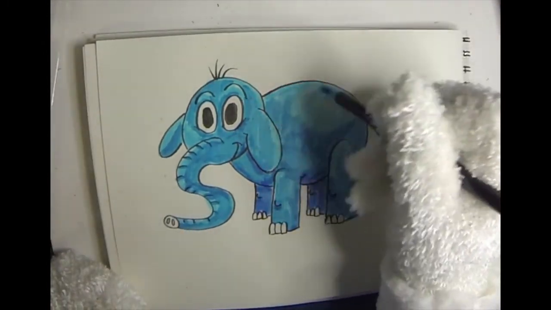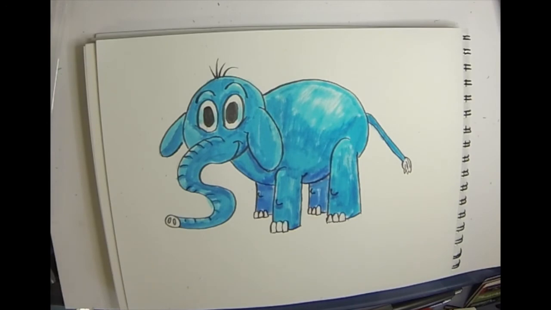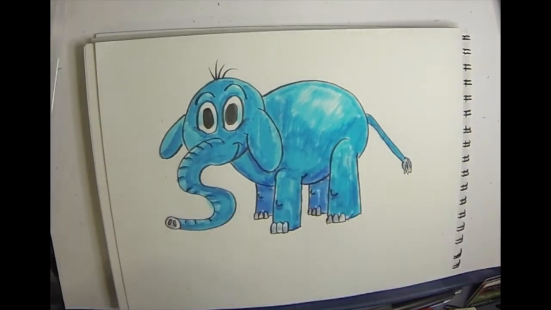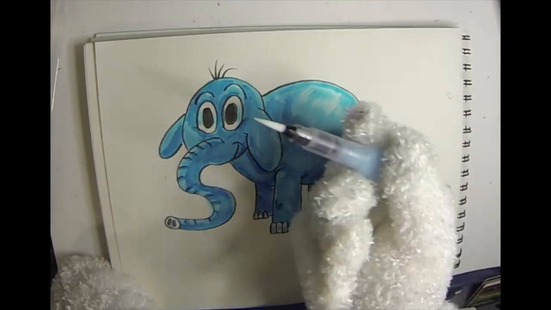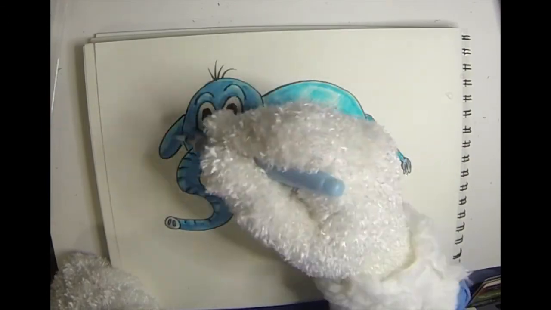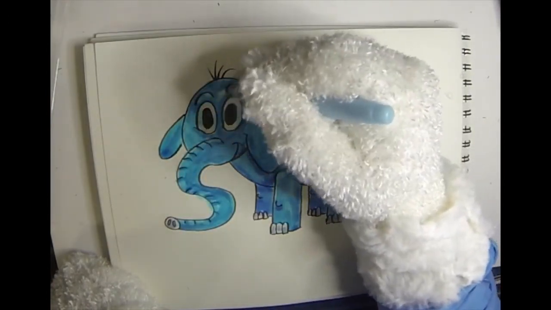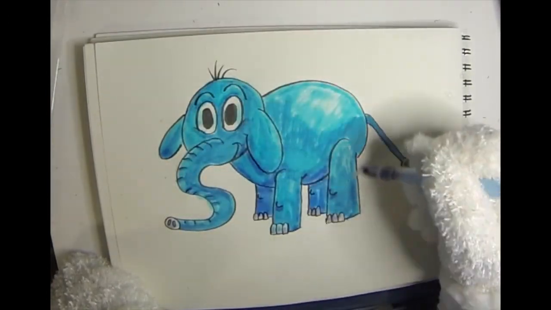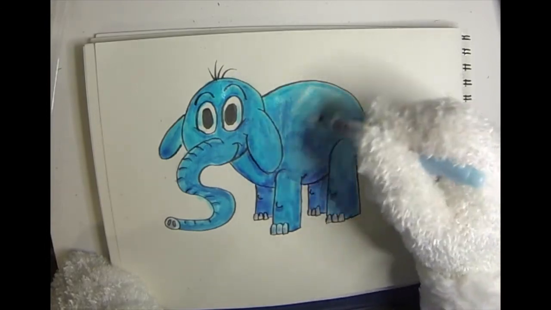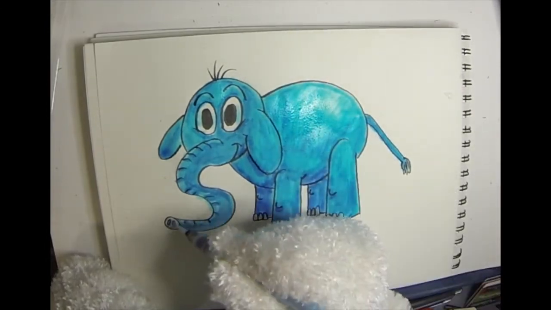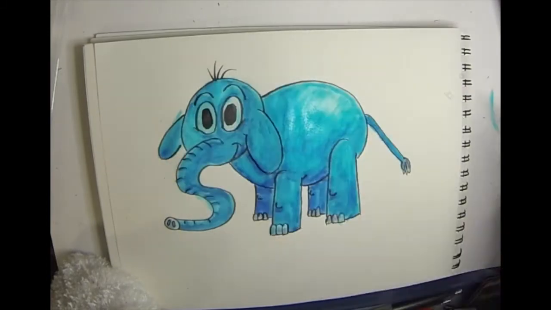There we go. I've got a light blue for the highlights, dark blue for the shadows, and a blue for everything in between. Now it's all filled in. Now I'm going to add the water so that the colors kind of blend together. Here we go. They're just going to all start to kind of melt into each other and blend nicely.